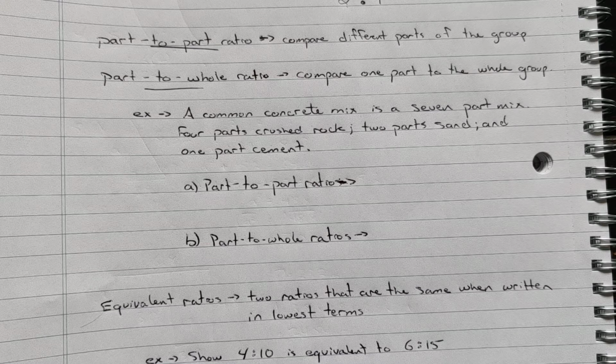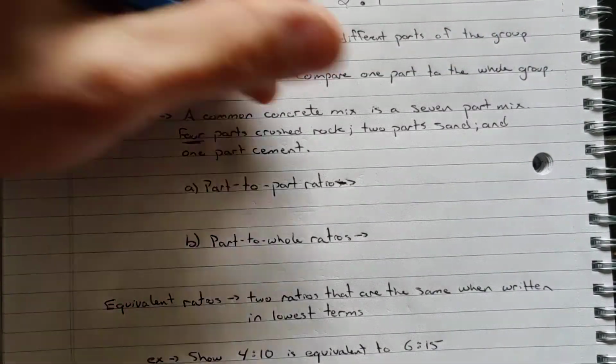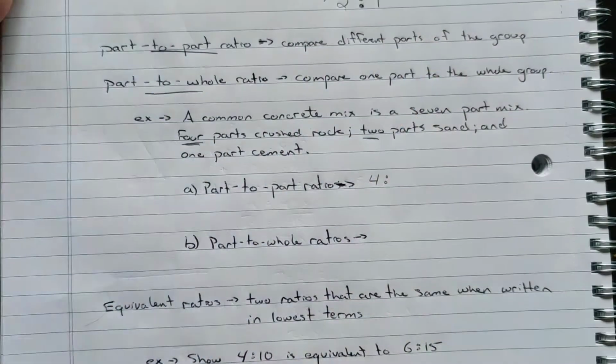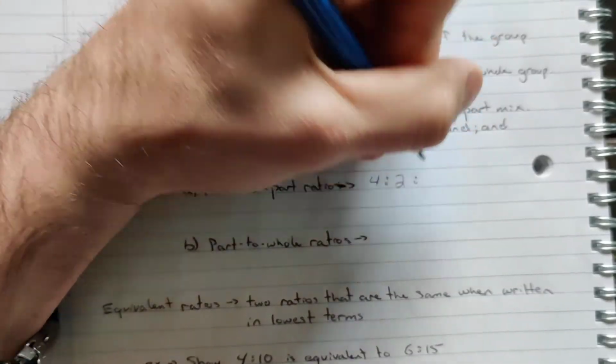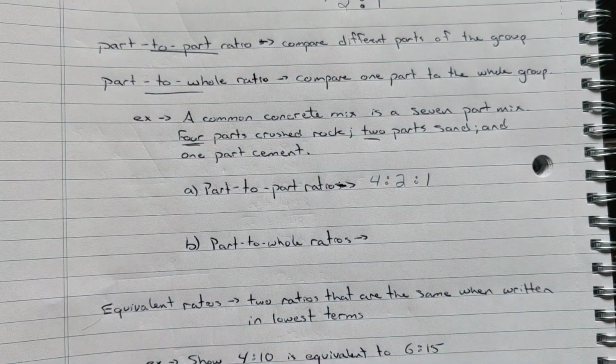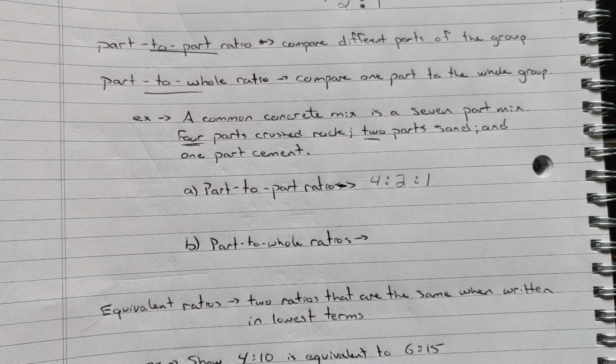So the part-to-part ratio here is the 4 parts of crushed rock to 2 parts of sand to 1 part cement. So 4 to 2 to 1. Those all add up to our total of 7 parts. So that's the part-to-part-to-part: rock, sand, and cement.